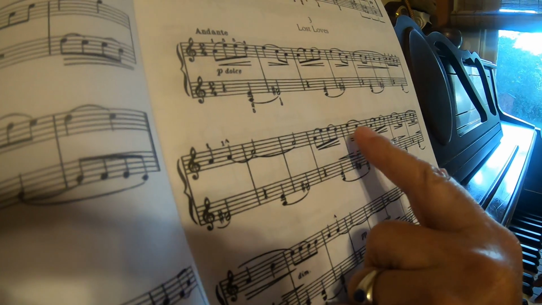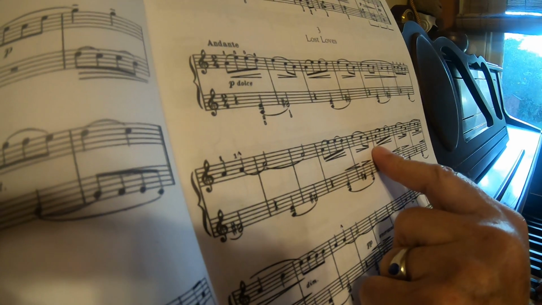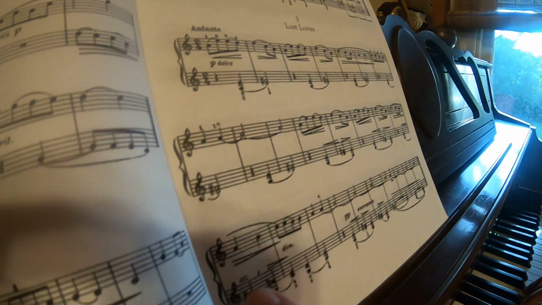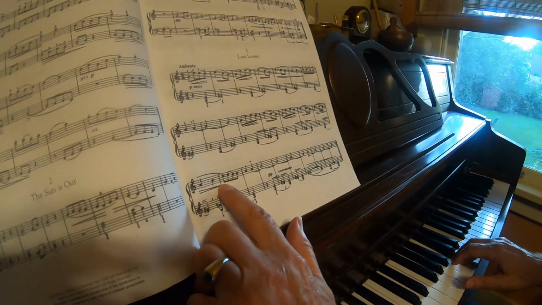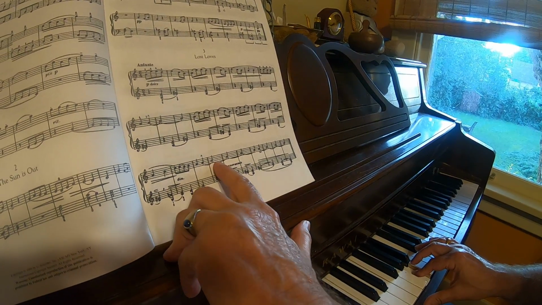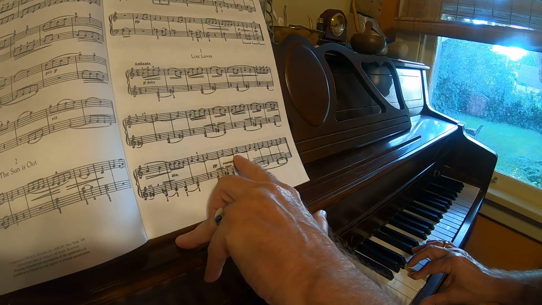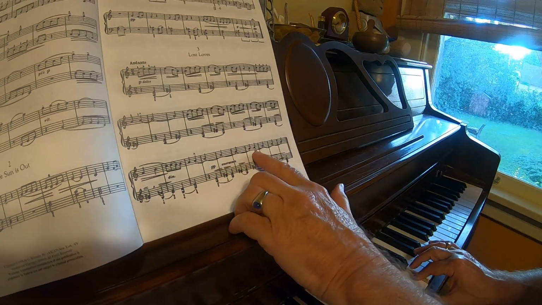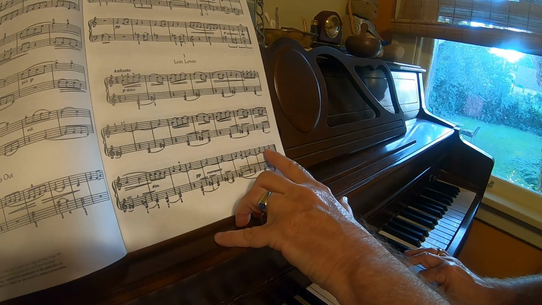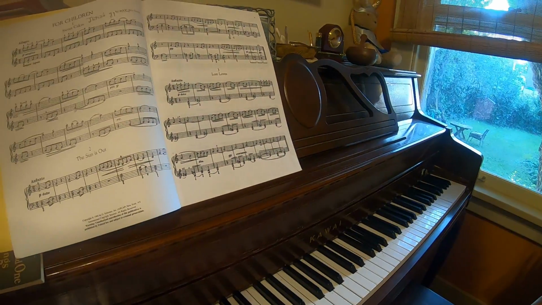1, 2, 1, 2. Now, obviously, this is the kind of thing a person has to do over and over and play, and eventually it becomes sort of automatic.